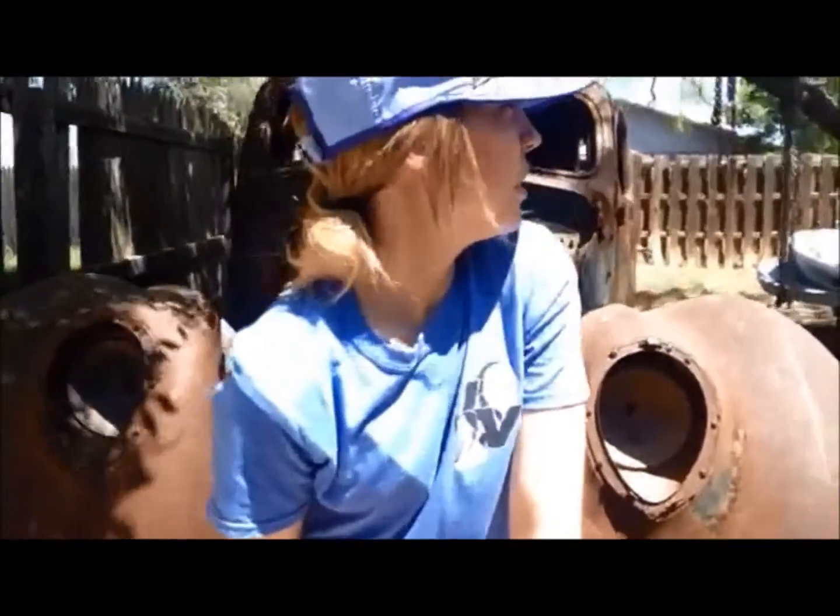Hope y'all enjoy. It just got really windy out of nowhere, but that's what's to expect in San Angelo. I happen to be sitting on a rusty old car, very rusty, very old. It's been in my backyard forever, ever since we moved to San Angelo. I don't know why my dad bought it, but he did, and now it's here. And I'm going to talk about how rust is related to chemistry.